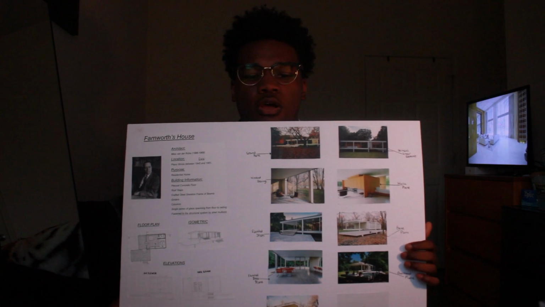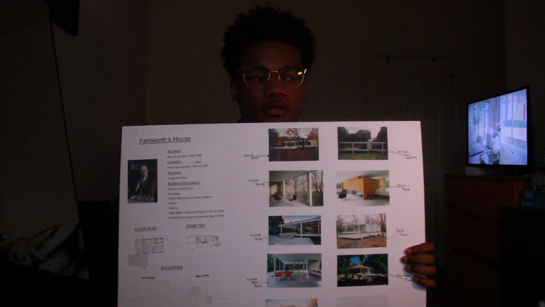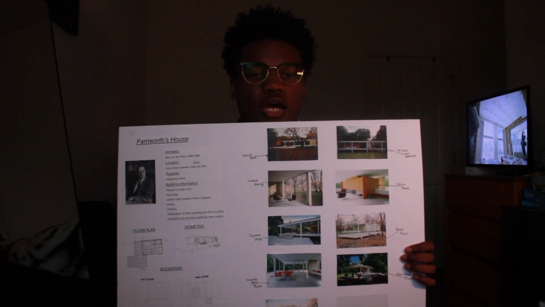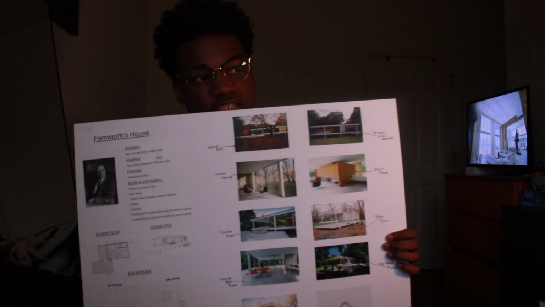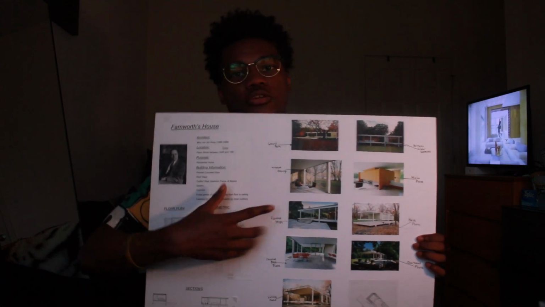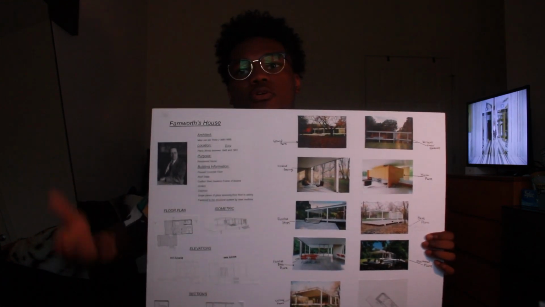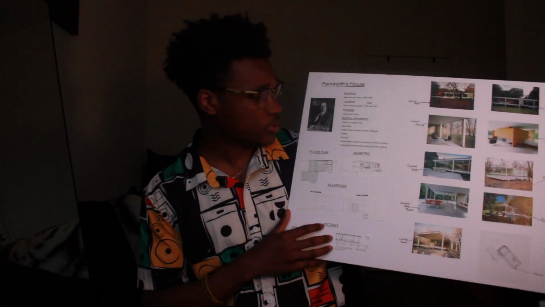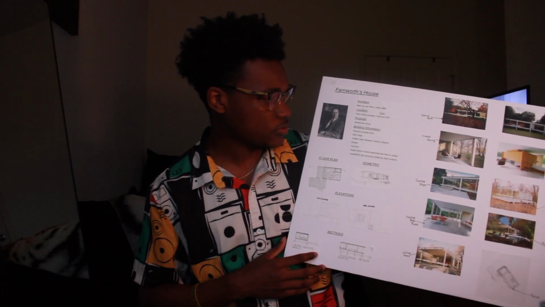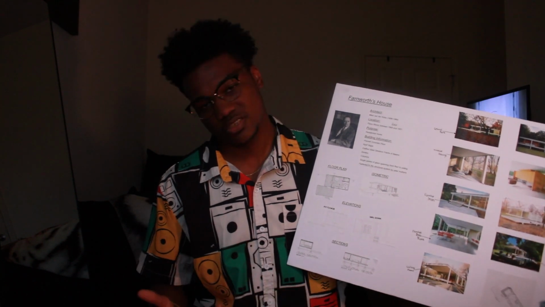In my minor I'm also studying construction management, so I learned these terms, like what is a roof slab, what is a beam, what is a precast concrete floor, what are structural systems and things of that nature.